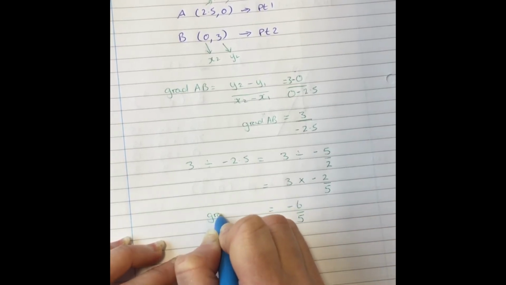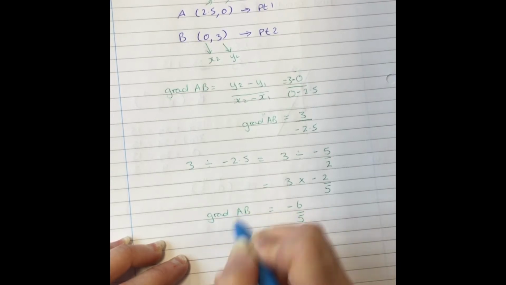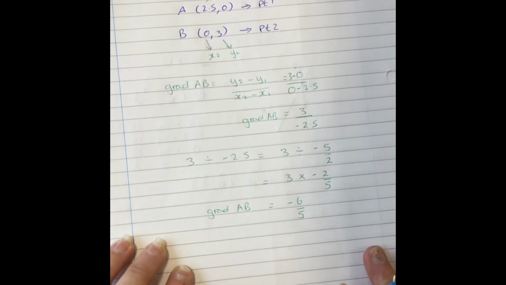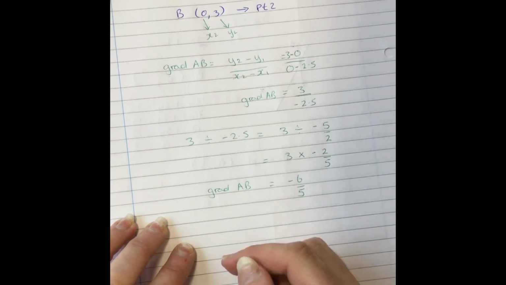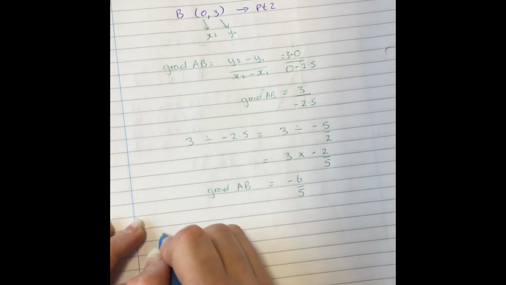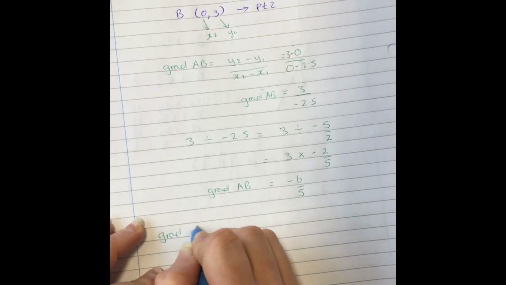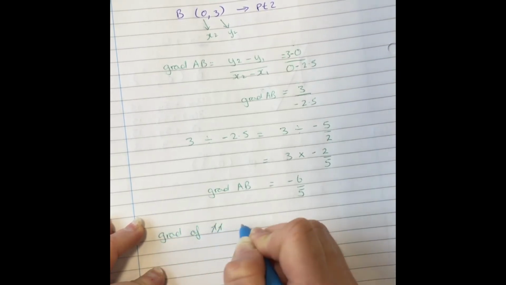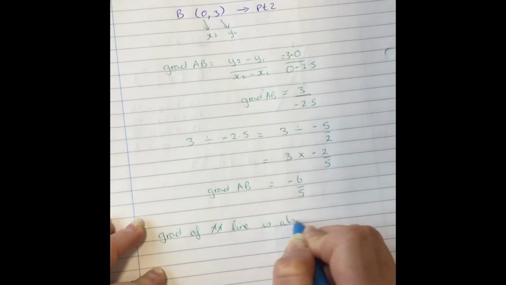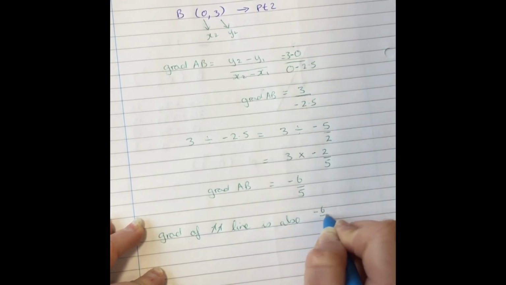So the gradient of AB is actually minus 6/5, or 1 1/5. Now, when I move on, the gradient of my parallel line, which is parallel to AB, is also minus 6/5.